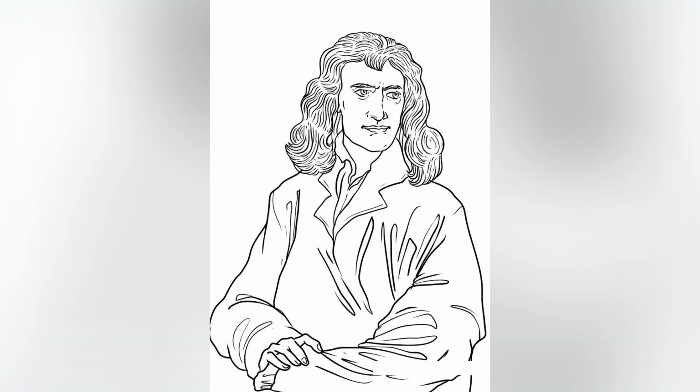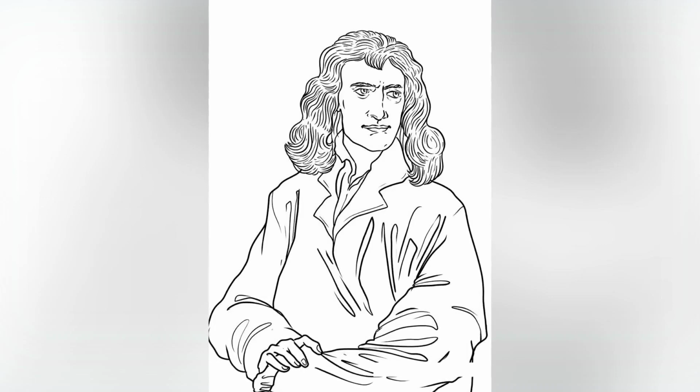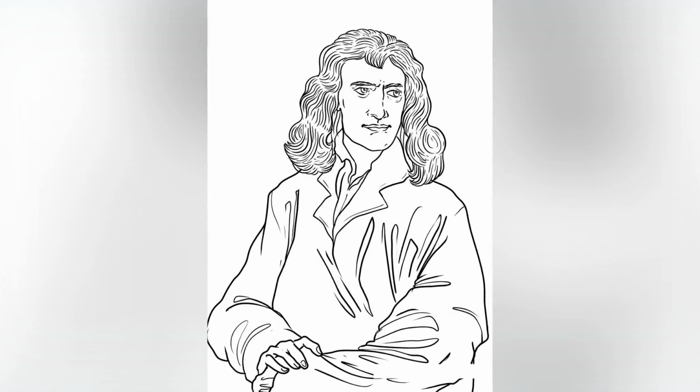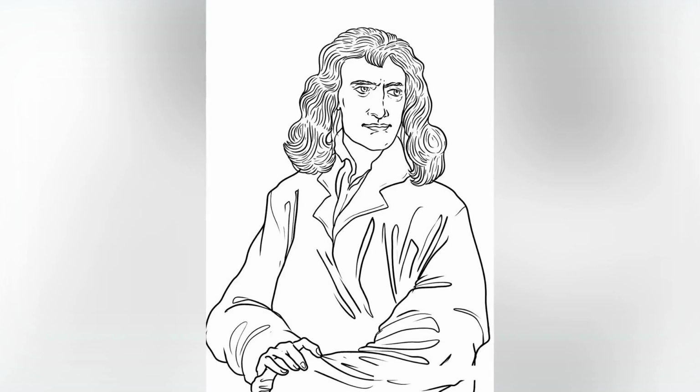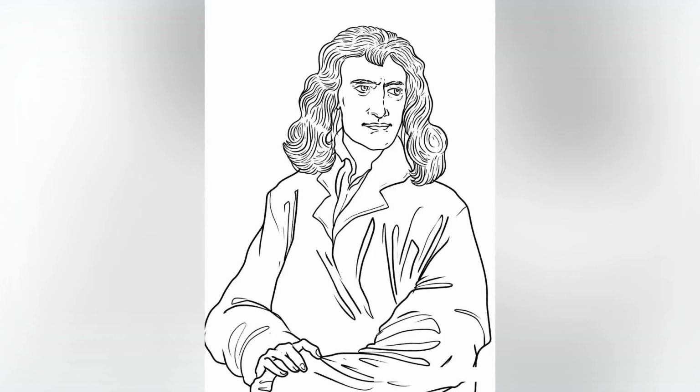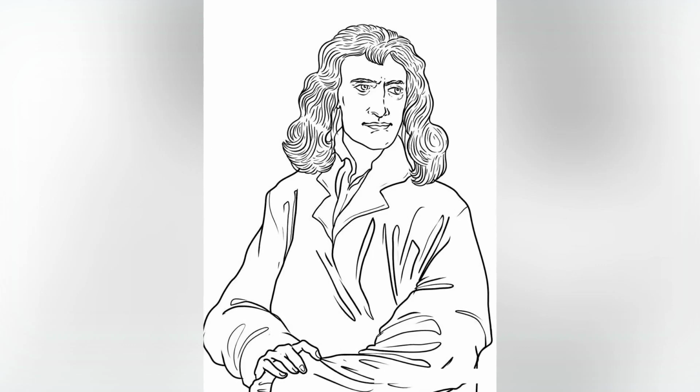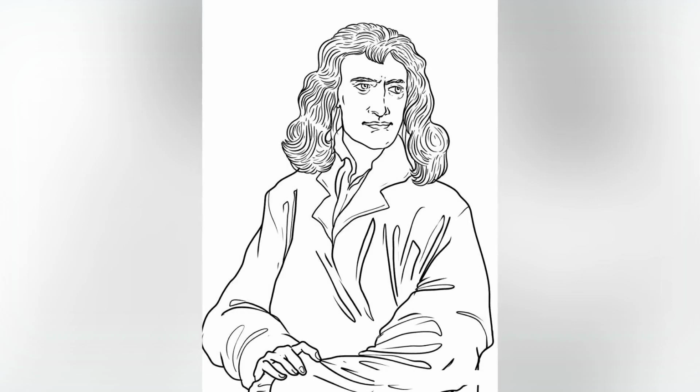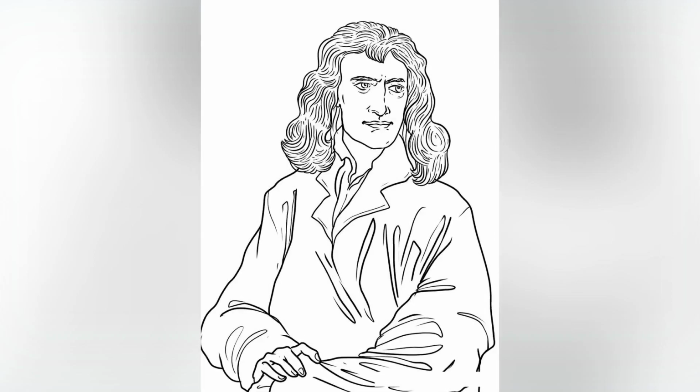Isaac Newton was a brilliant physicist and mathematician who lived in the 17th and 18th centuries. His ideas revolutionized the way we understand the natural world, and they continue to shape our lives today. So let's begin with his famous 3 laws of motion.